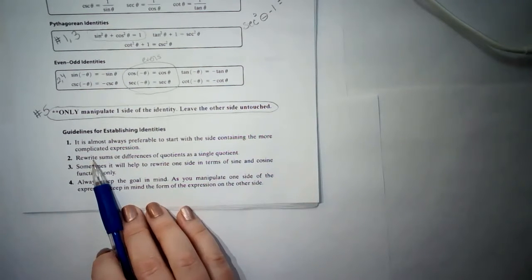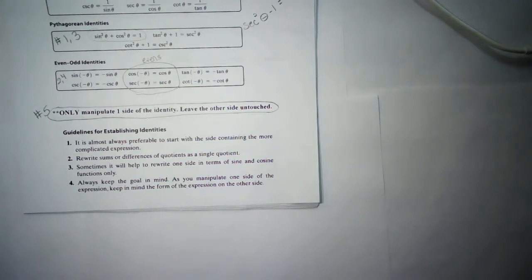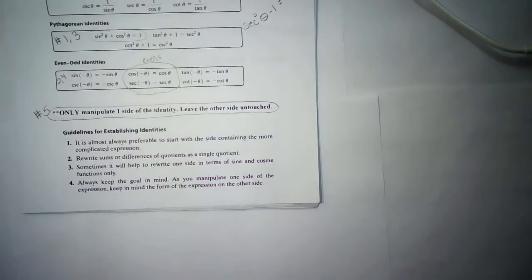Okay, sometimes if you're stuck and you can't figure out what to do, take a quotient. If you have 2 separate divisions, 2 separate fractions, write them as 1. That helps a lot, okay, just a little tool. What if you have all kinds of different secants and cosecants and tangents and cotangents happening? Sometimes it's really nice to rewrite an entire side with sine and cosine. Those are the big ones, right? Change everybody to sine and cosine. Sometimes that'll help and things will start working out.